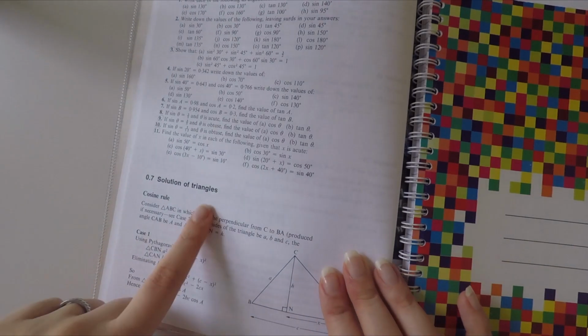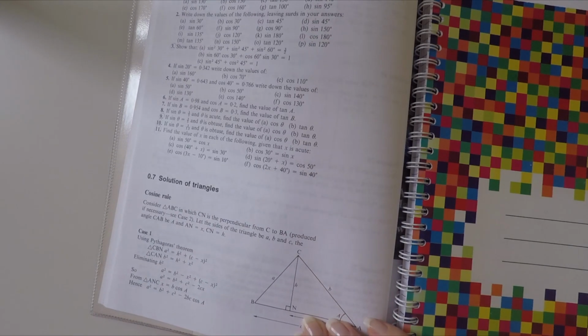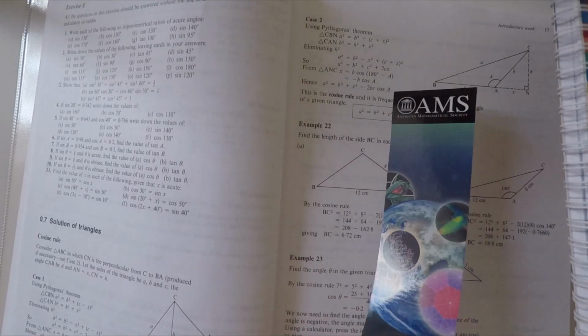So yeah, I will go on and do solution of triangles next time. And I don't know what this whole topic is about, but I will find out next time.